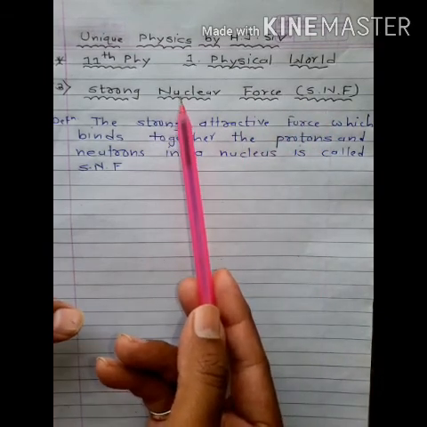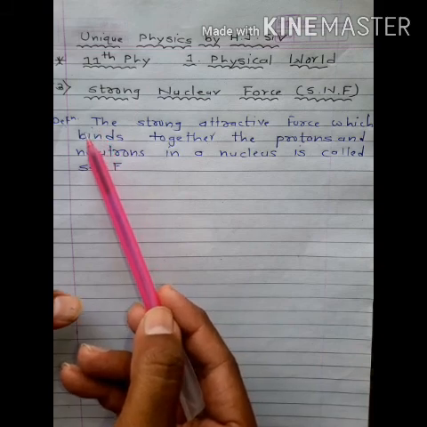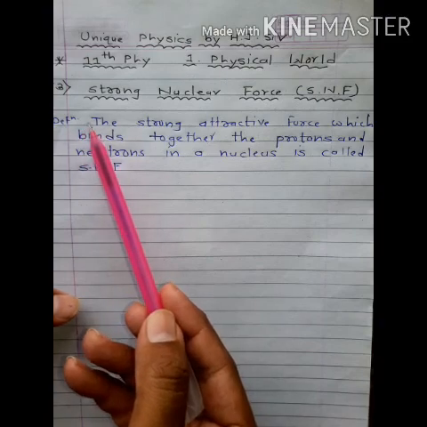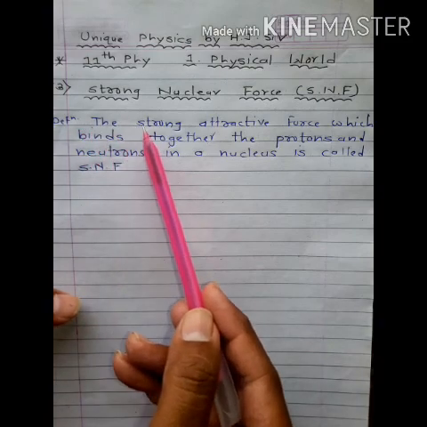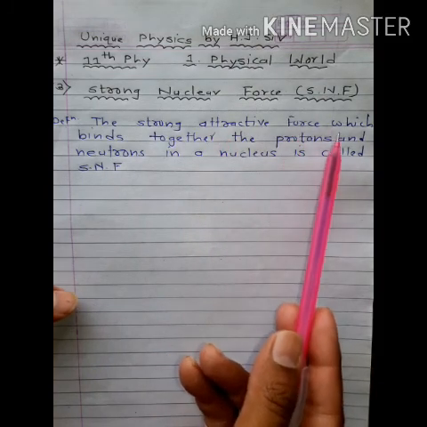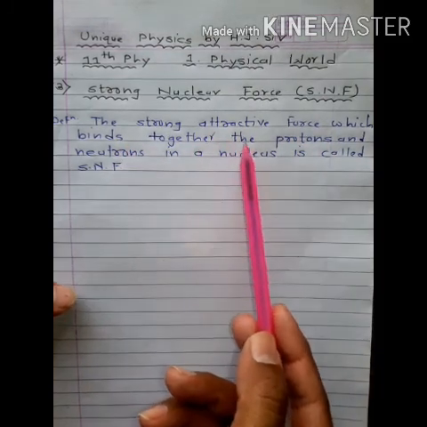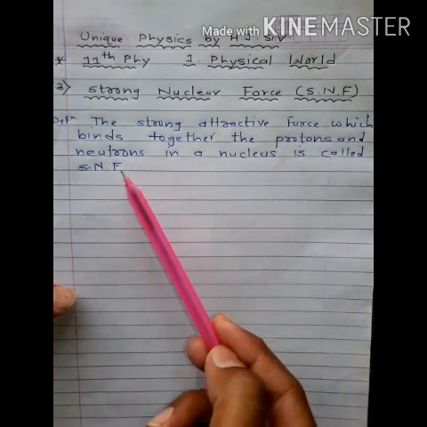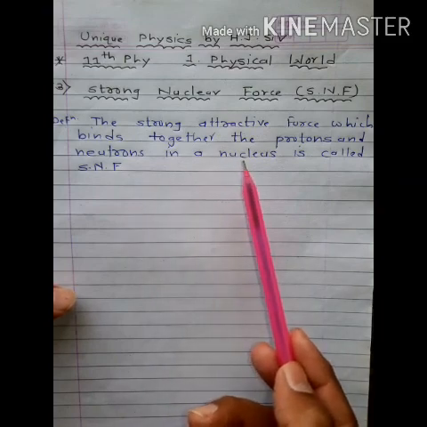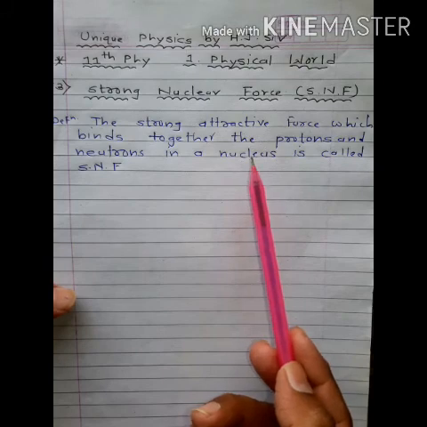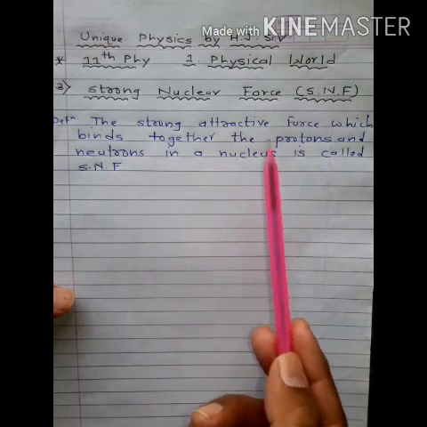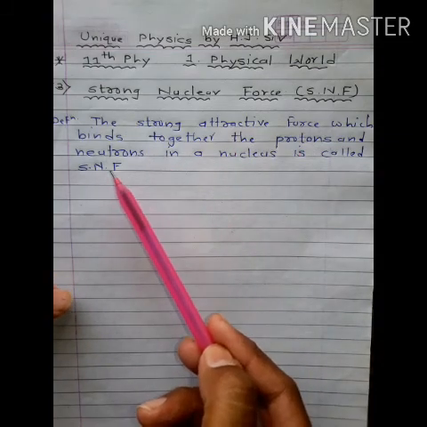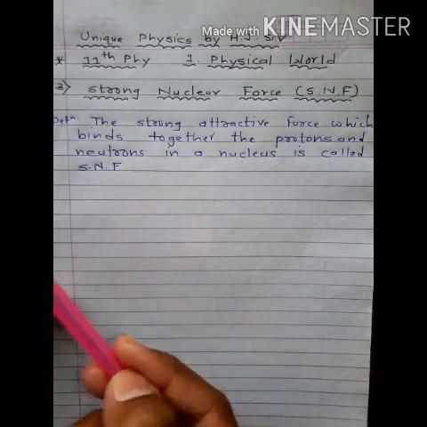Here we start this topic from a definition of strong nuclear force. So what is called strong nuclear force? This is the simplest definition. Remember this definition. The strong attractive force which binds together the protons and neutrons in a nucleus is known as strong nuclear force. We already know that the nucleus contains two particles, proton and neutron. The attractive force which binds proton and neutron in a nucleus is known as strong nuclear force.